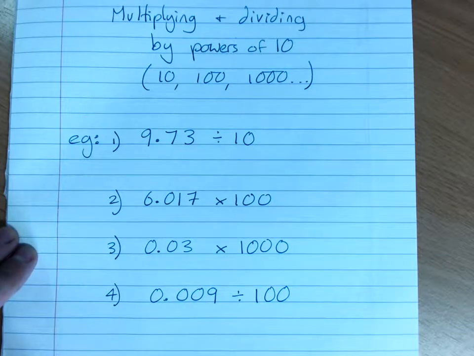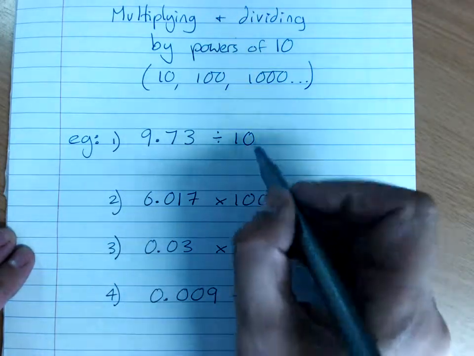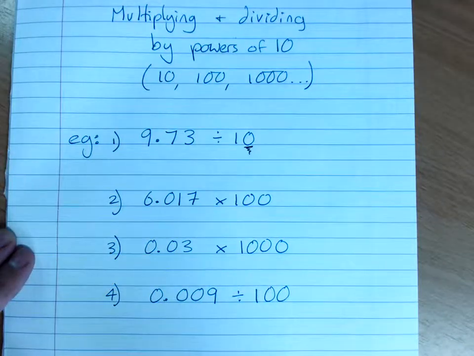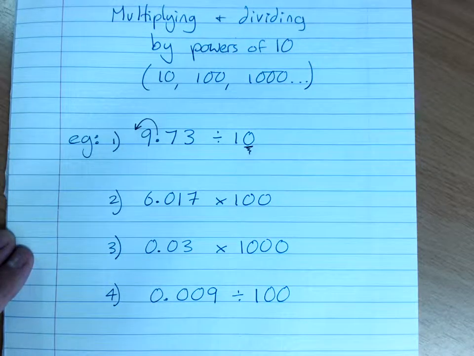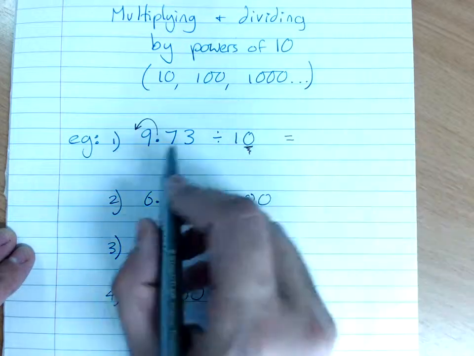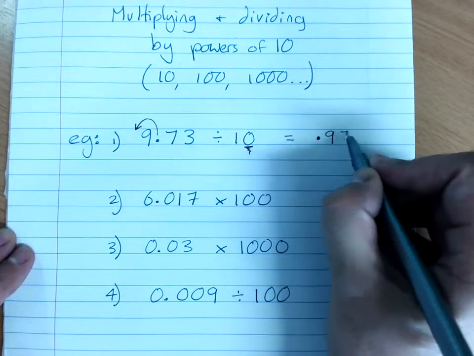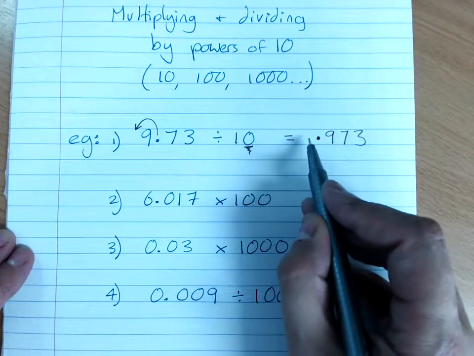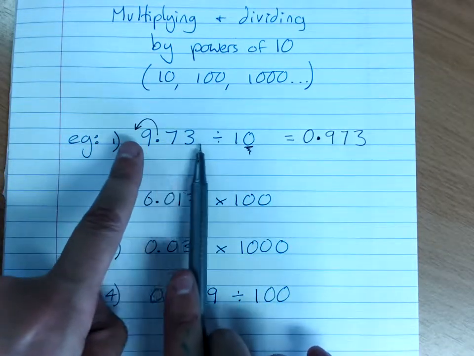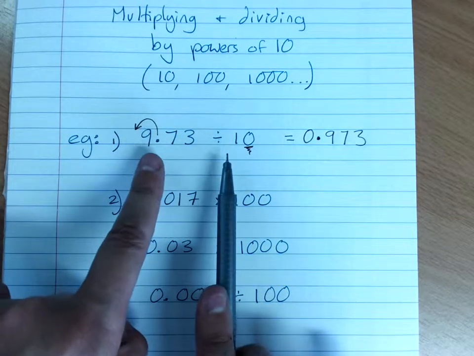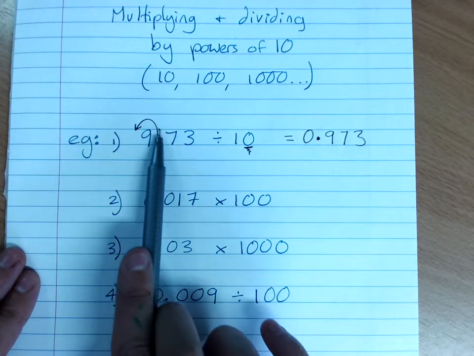And the rule is, if I'm dividing by 10 or 100 or 1,000, I'll get a smaller number. If I'm dividing, count the number of zeros in my power of 10. I've got 1. And I'm moving my decimal point one spot to the left to make it a smaller number, and I rewrite it 0.973, and if there's a point, what would I put in front? 0. Because dividing by 10 actually just moves all my numbers one space back, but it's easier to pick up the decimal point and move it one space over.